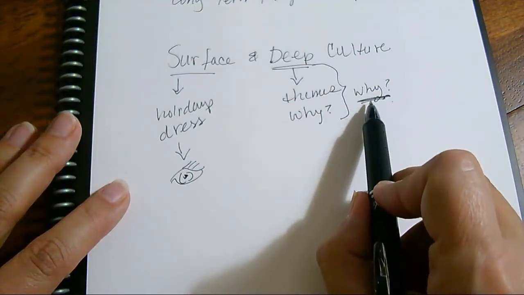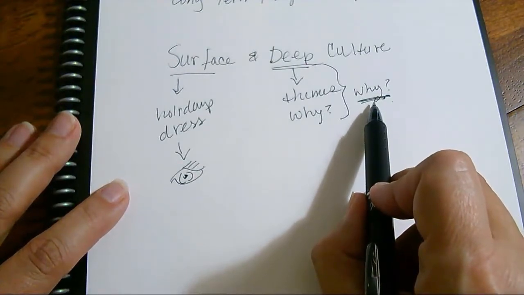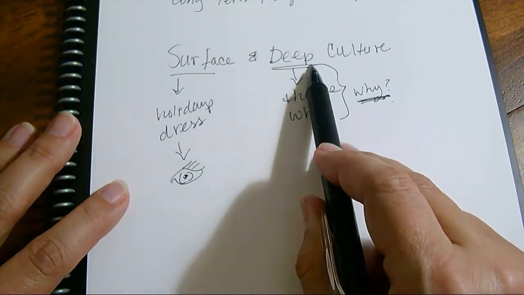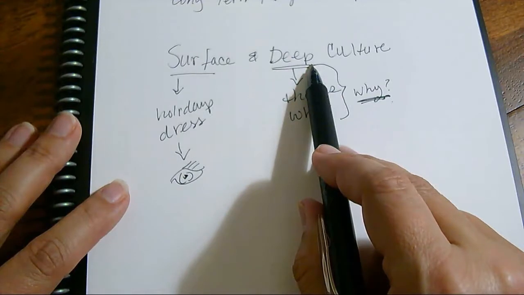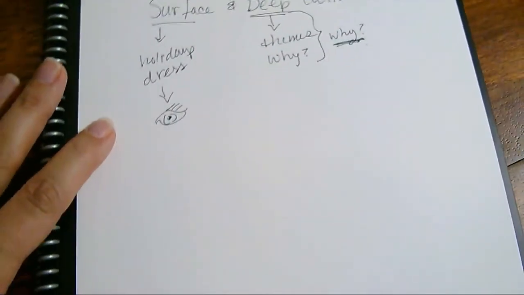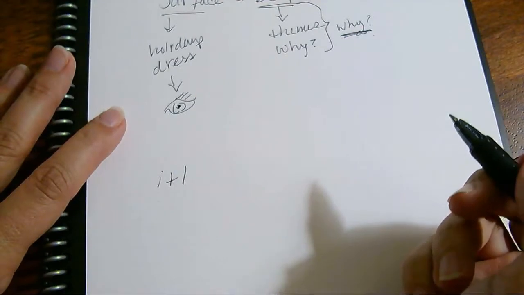Why in some countries is the year not 2018 or 2019? Why is it a different year? That gets into the why and the deep culture. Okay, we really want to explore that when we're talking about culture responsive teaching.